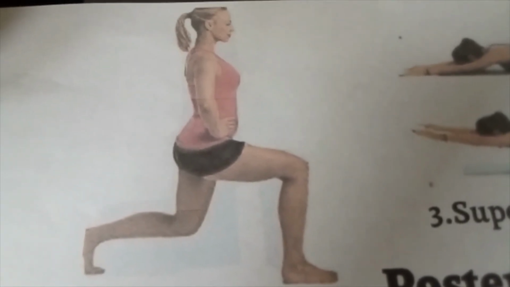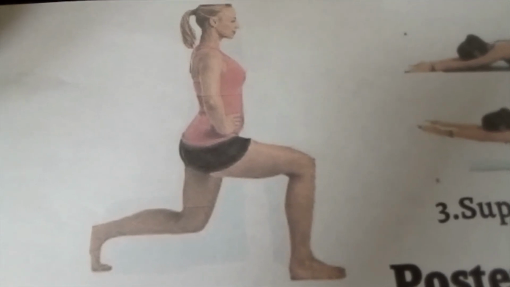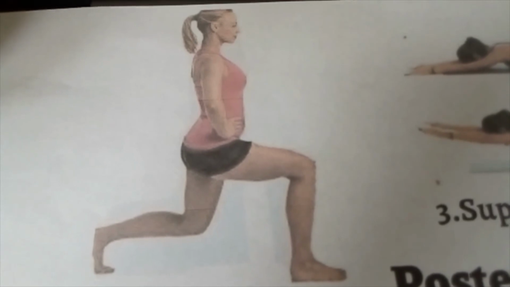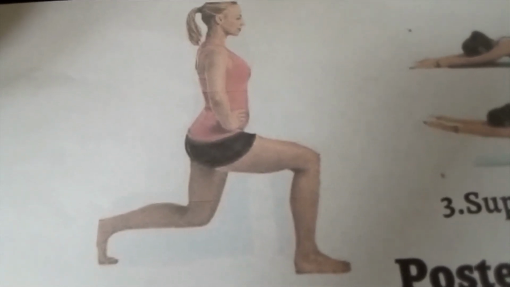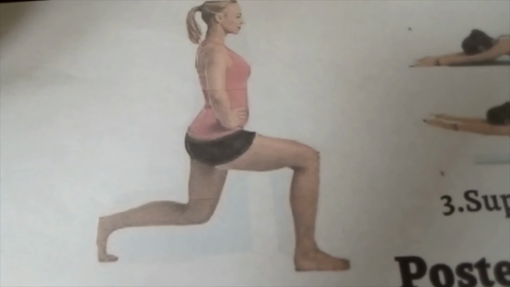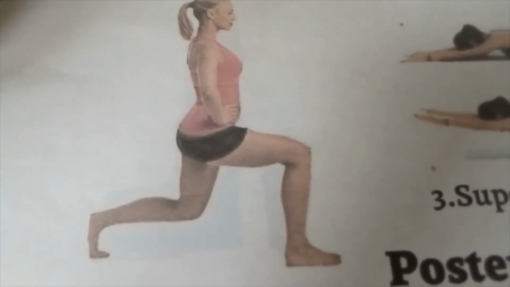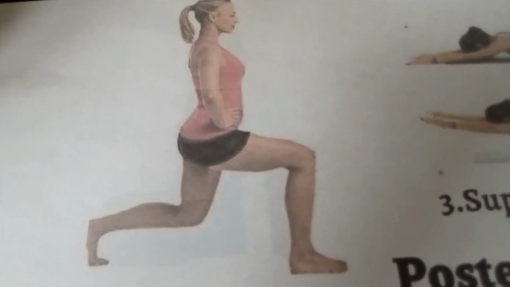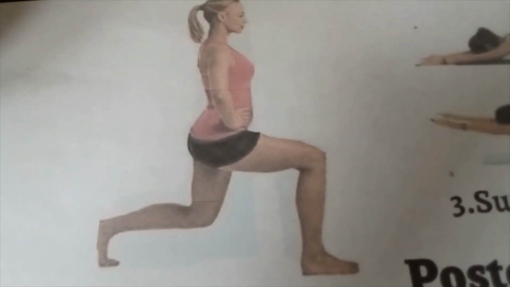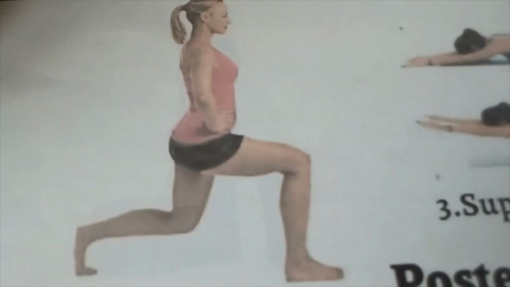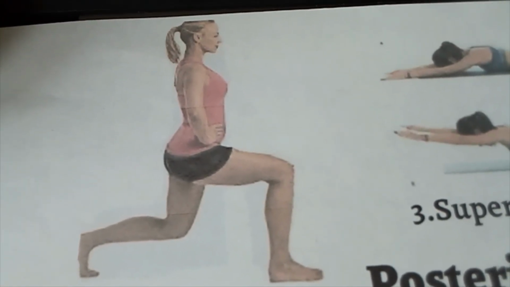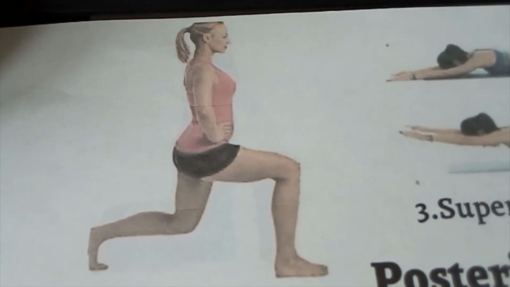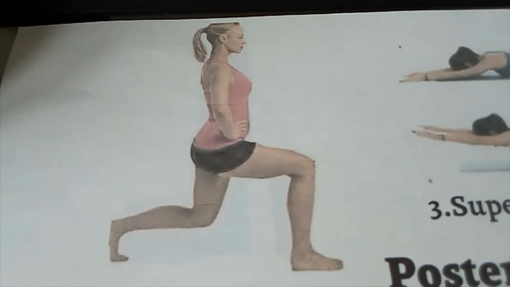You're going to stand with your feet together and step your right leg out in front of you, bending the right leg at a 90-degree angle, and your other knee should touch the floor with your right leg still at a 90-degree angle. If you need help to check your position, you can always use a mirror. Then you're going to push off your right foot to return to the starting position.